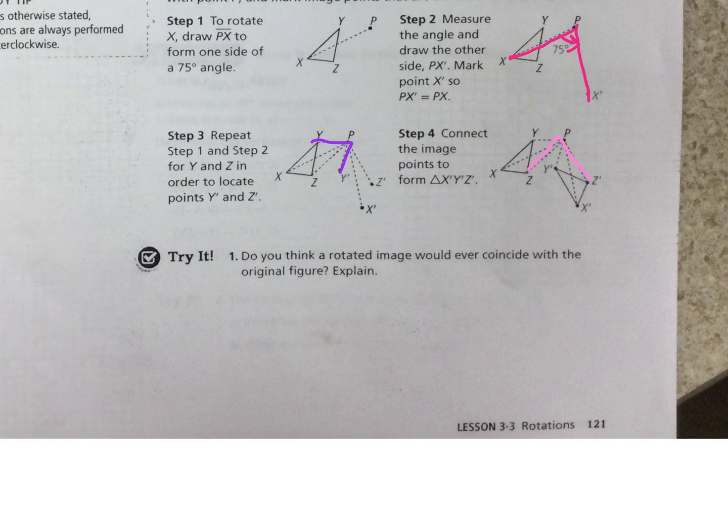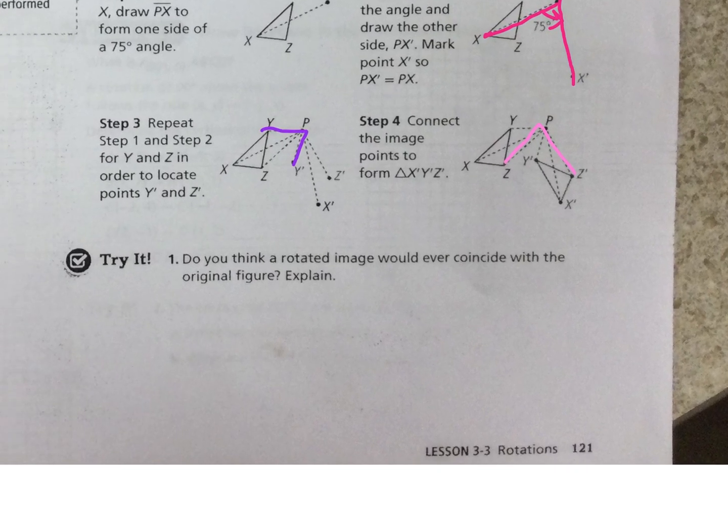So what do you think about how you would rotate an image all the way back onto itself? Well, it's 360 degrees around the circle, so it's 360 degrees around, and it would lay on top of itself. It would be in the same spot.